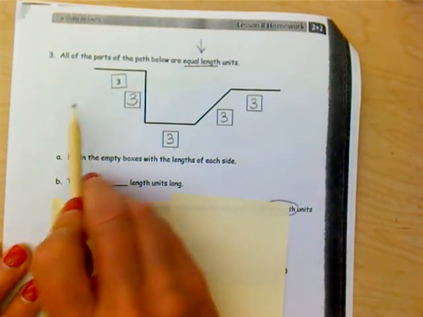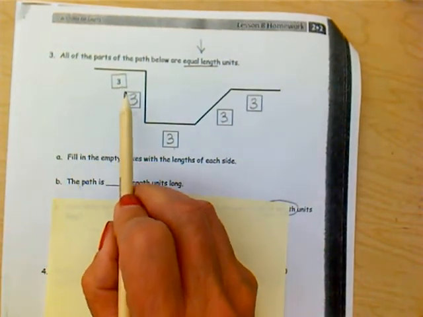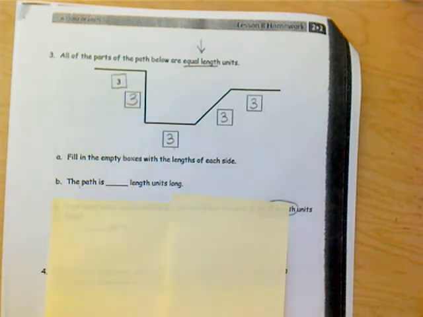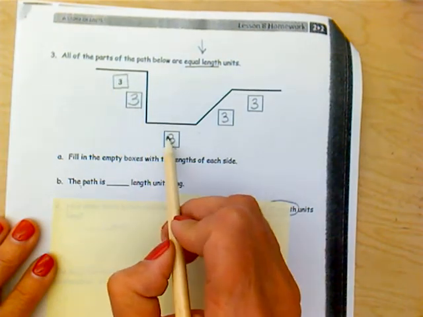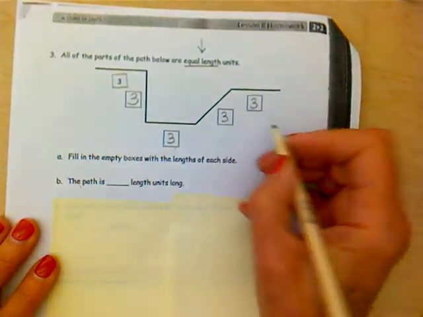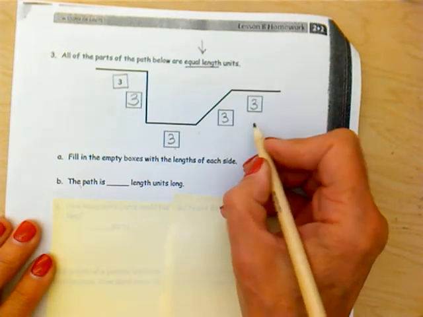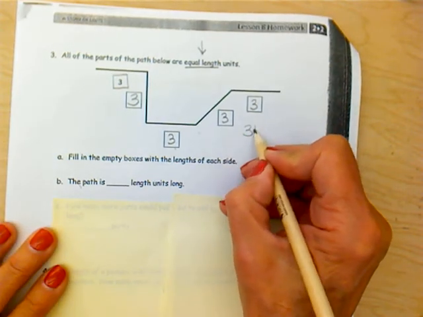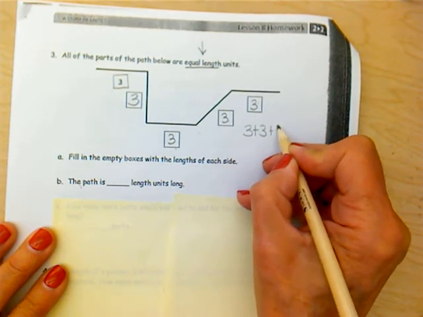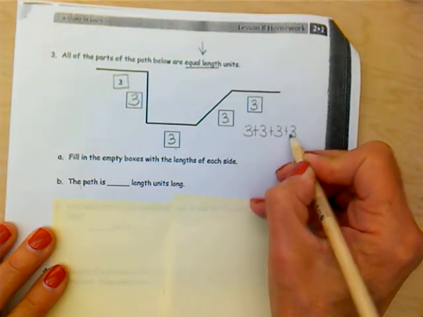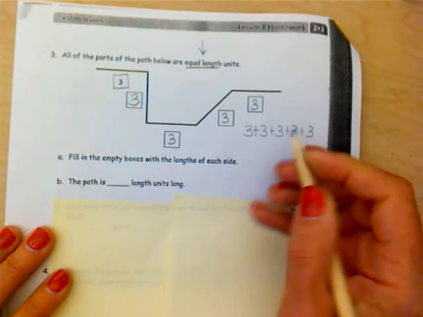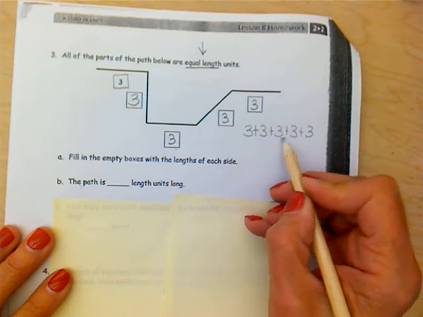All right, so how many 3s do I have? Let's see. How many 3s do I have? That's not very hard, Miss Star. You can figure that out. 1, 2, 3, 4, 5. So I've got 5 groups of 3. So let's write those down. 3 plus 3 plus 3 plus 3 plus 3. Is that 5 3s? 1, 2, 3, 4, 5.